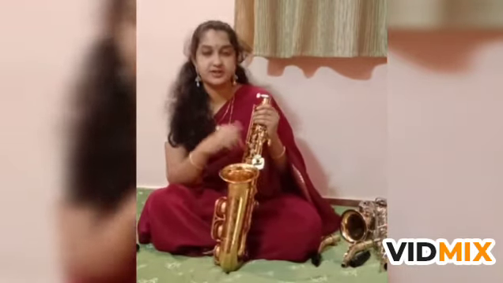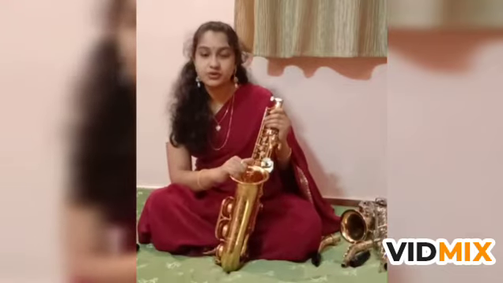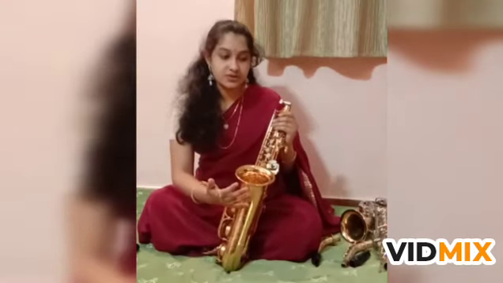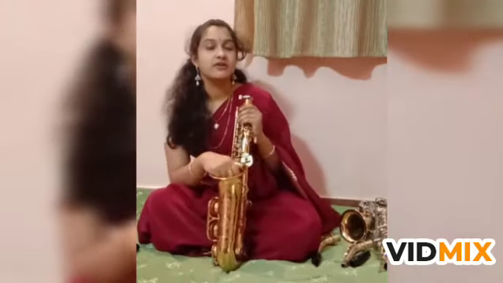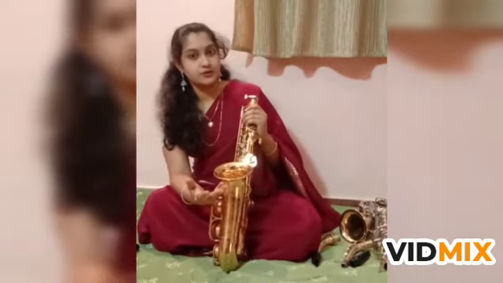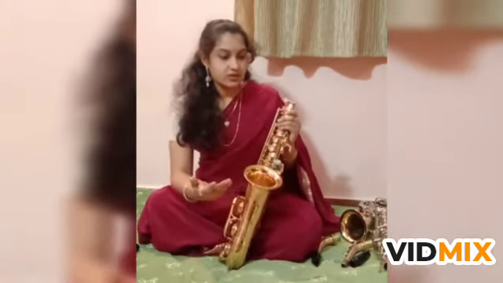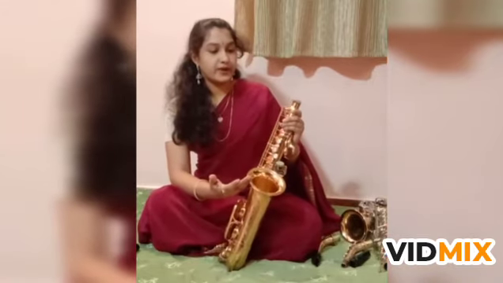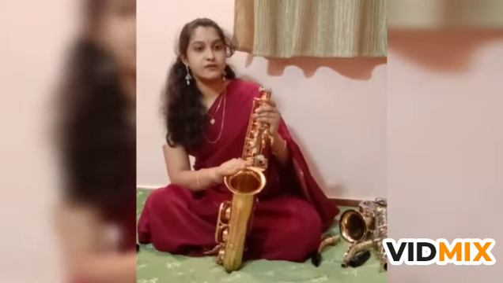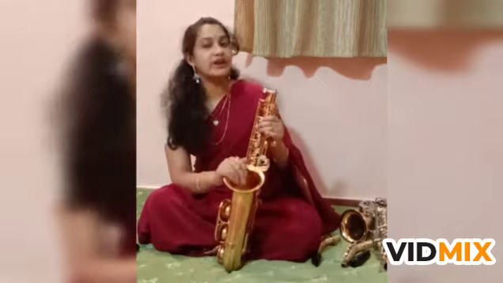Moving on, let us see where this instrument is used. This saxophone is used for jazz as well as classical music. We can see saxophones in orchestras and also in classical concerts. Moving on, when we compare the saxophone with other woodwind instruments, the range of saxophone is widest.